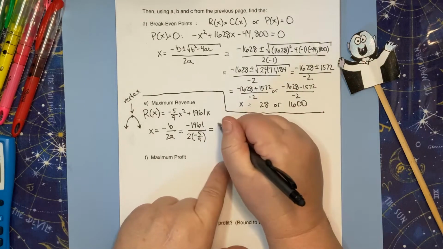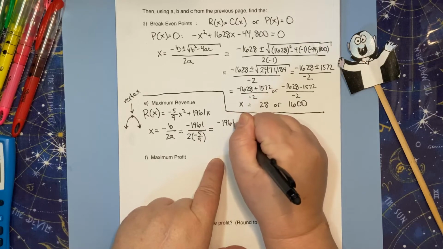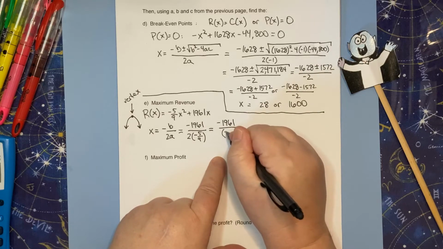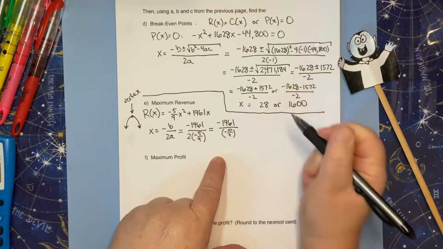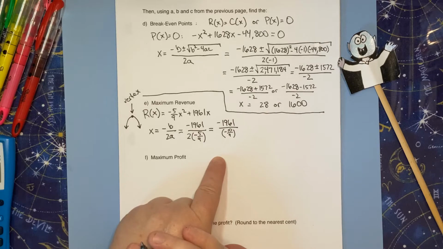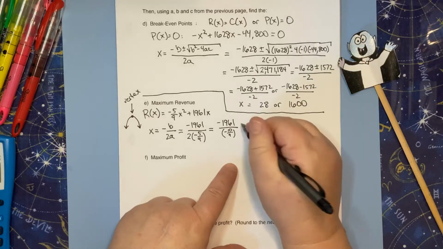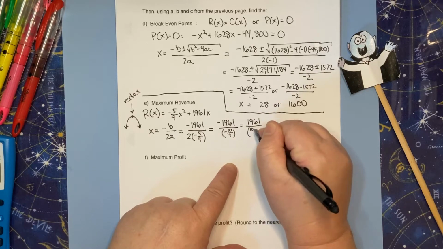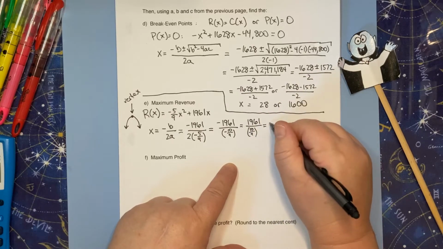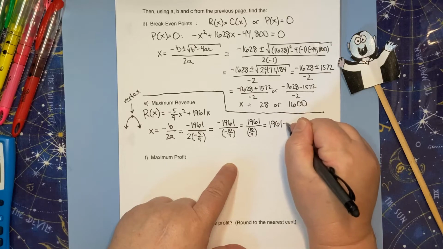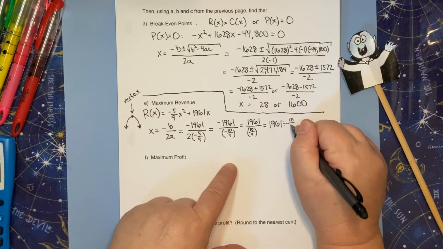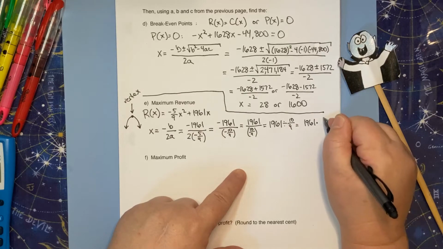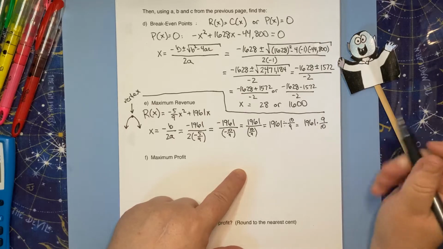Okay, so this is negative 1961. Now I've got 2 times negative 5/9, so I'm going to write this as negative 10/9. I've doubled it. The first thing I notice is that they're both negative, so I'm going to cancel out the minuses. Then I'm going to say 1961 divided by 10/9, which is 1961 times 9/10.